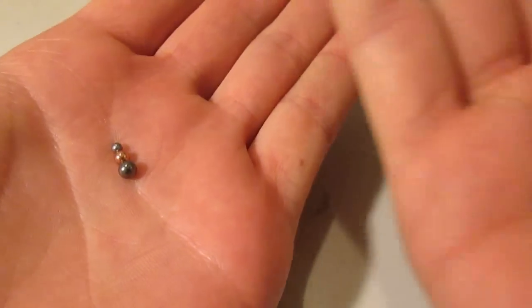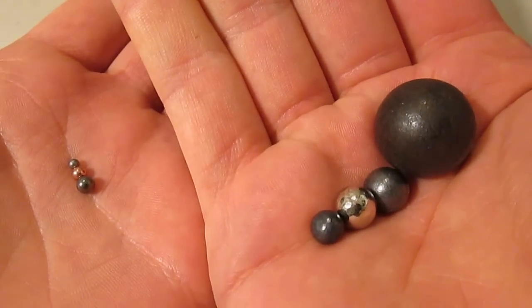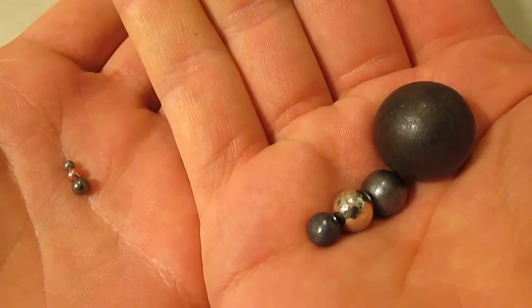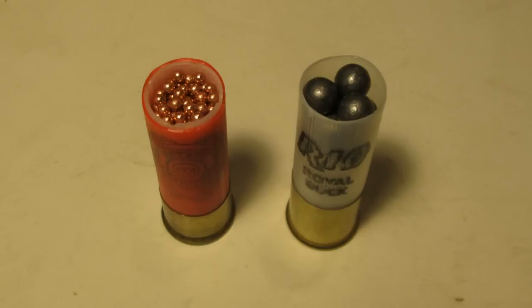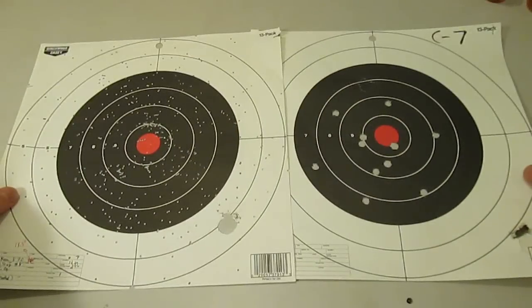As used in firearms, shot can be separated into two major varieties, smaller birdshot and larger buckshot. Both are round pellets fired in multiples, but they can be distinguished by their size, the way they're loaded, their ballistic properties, and how they're used. The next video will cover buckshot. This video will focus on birdshot.